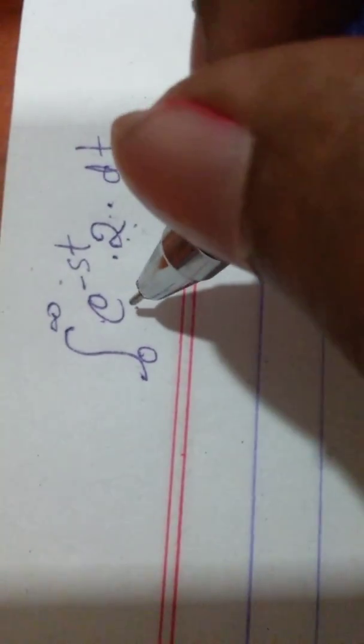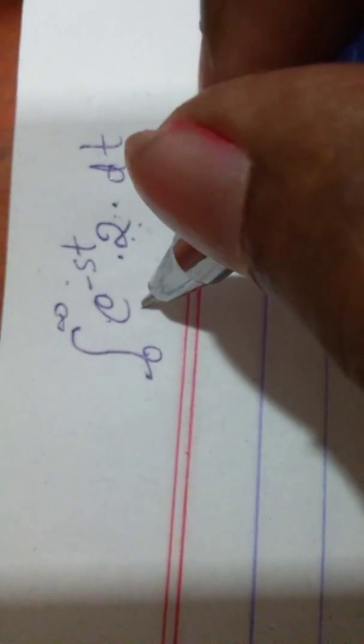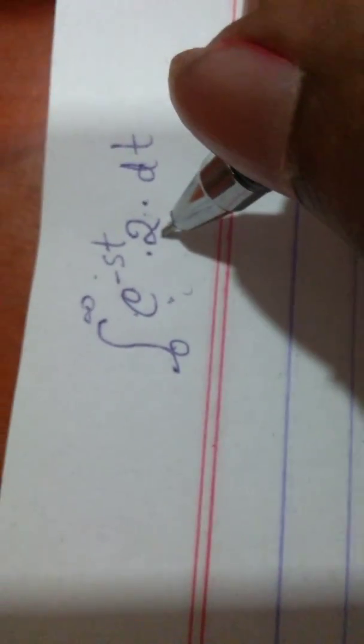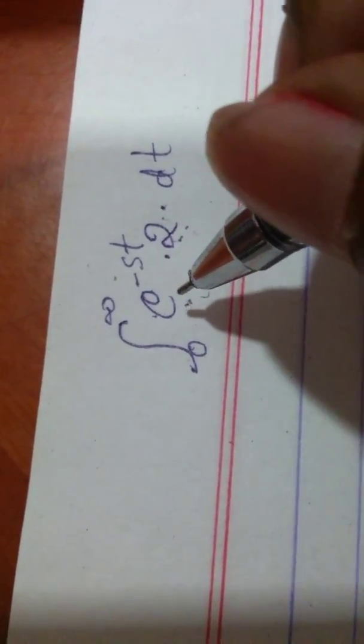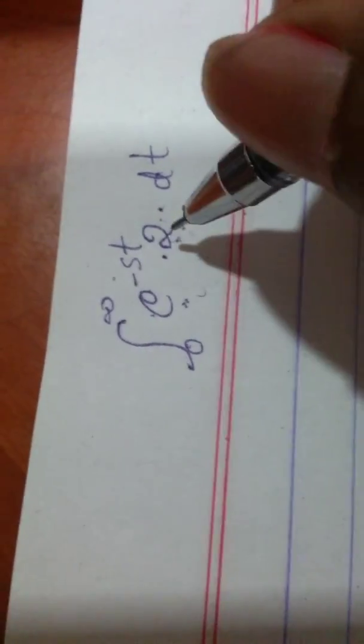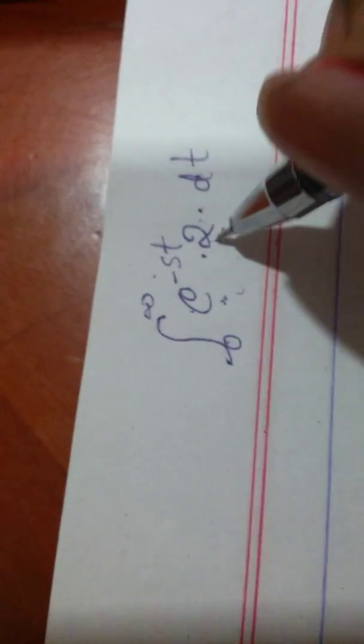When you have a constant and a function, you cannot apply Bernoulli's rule, because there is only one function, not two functions. This is not a function, this is a constant. That is one example.